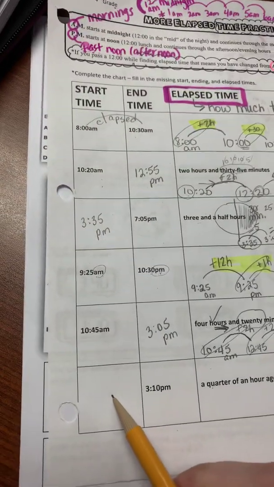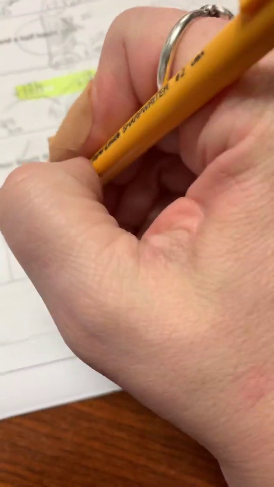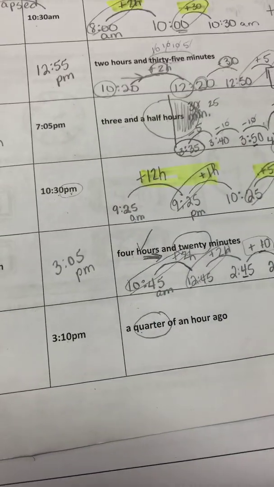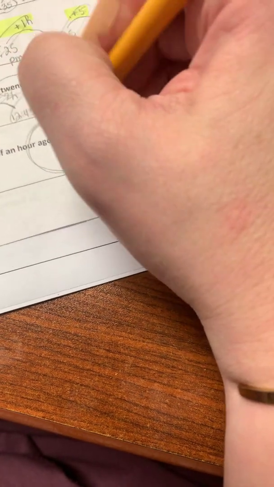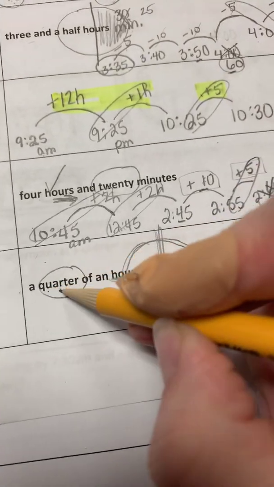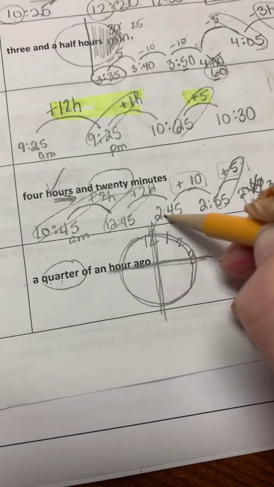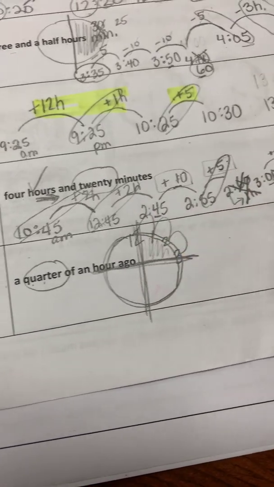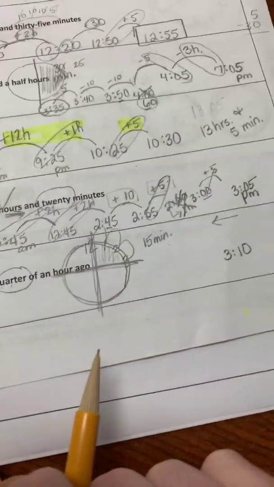All right, we're missing the beginning, so we're going to start at the end, and we're going to move backwards a quarter of an hour. A quarter. I want y'all to draw a clock. How many quarters are in an hour? 4. A quarter is 1/4. So that'd be at 12, 1, 2, 3, right? 5, 10, 15. So a quarter is 15 minutes. Even if they know it, doesn't hurt them to shade it and see it.